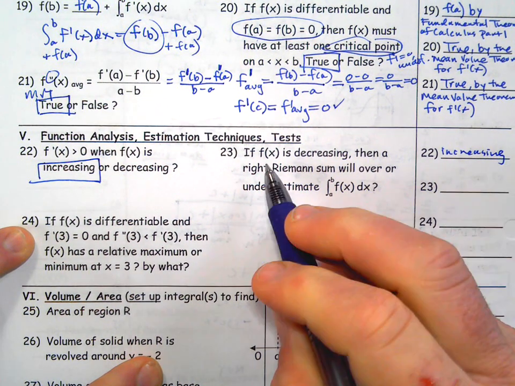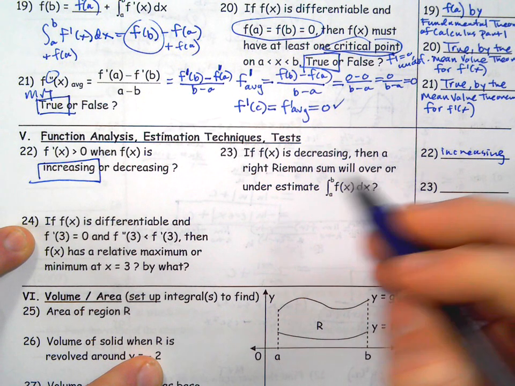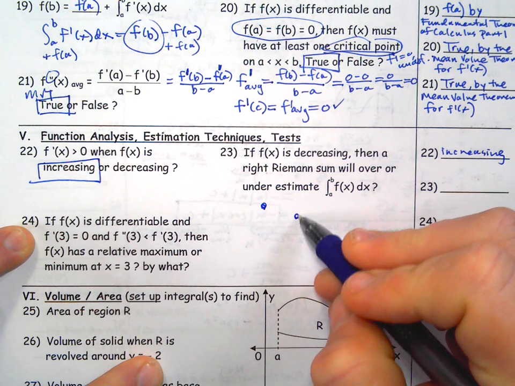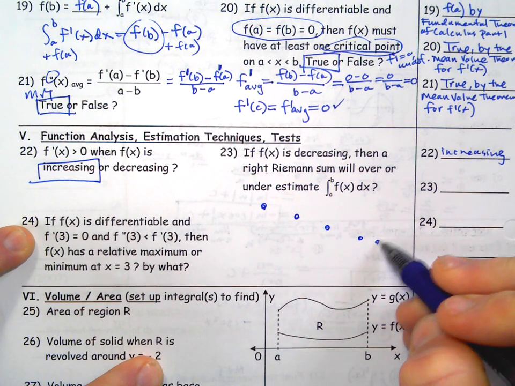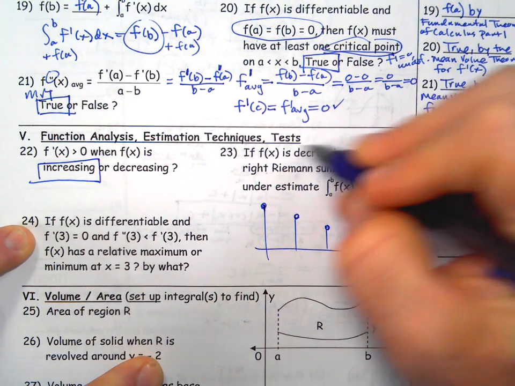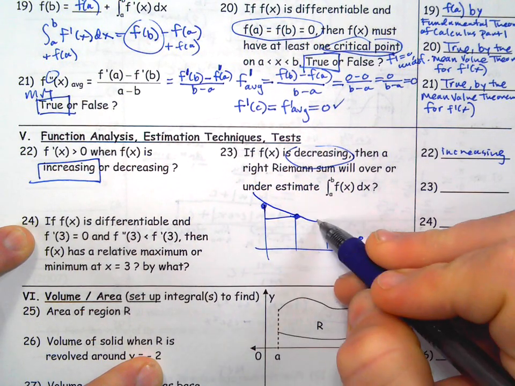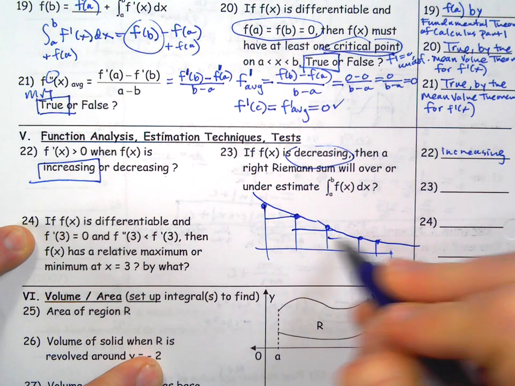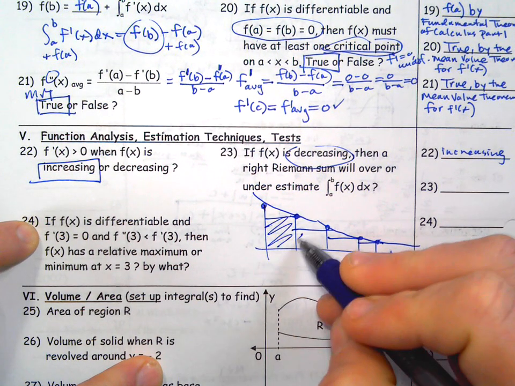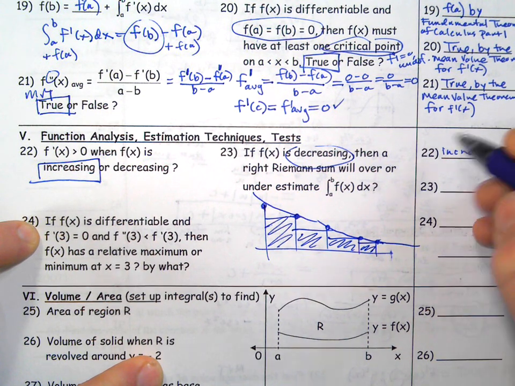If f of x is decreasing, then a right Riemann sum will be an over or under estimate. Well, you could just draw a picture right here, decreasing, right? And I draw my little lines. It's decreasing, so it's got to be going down. A right Riemann sum. This is your curve, by the way. Really, you just need to do one slice. But this is clearly an underestimate, right? Underestimate.